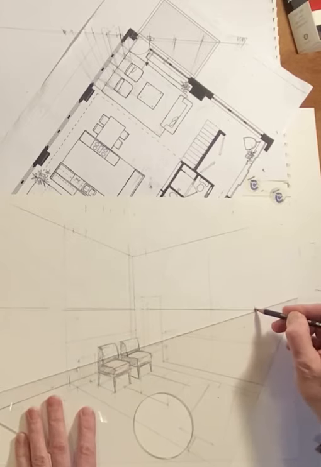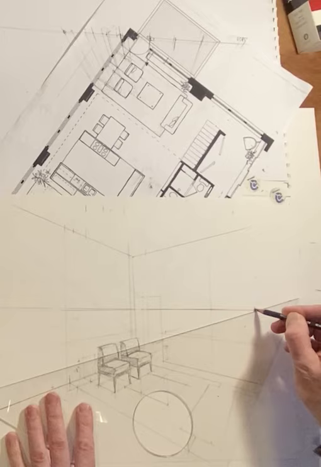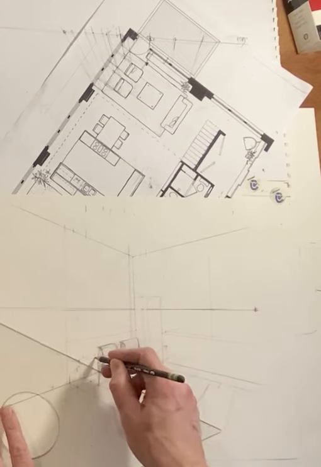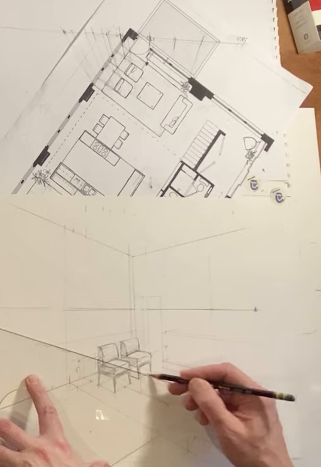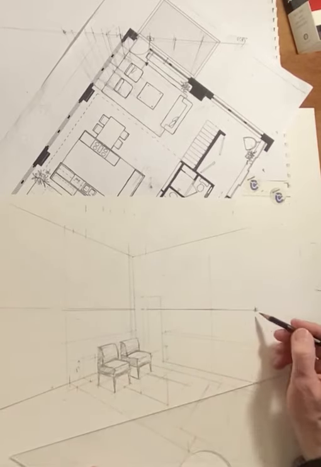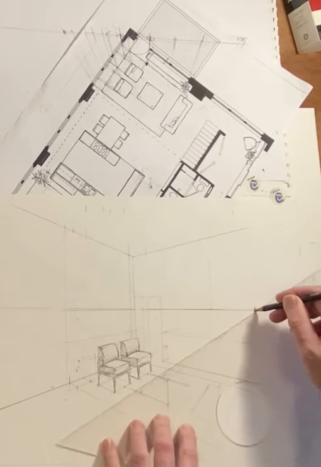Just do it a little bit lower than the seat surface. Okay. There. So these come up to that. That goes to the vanishing point.